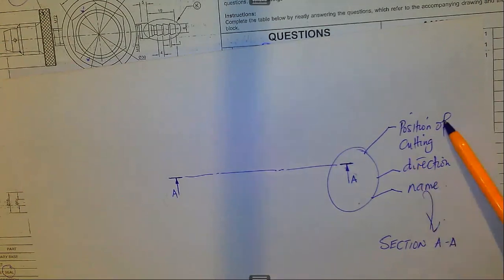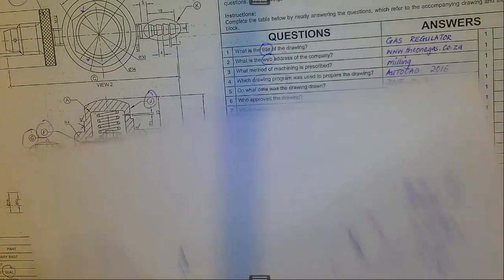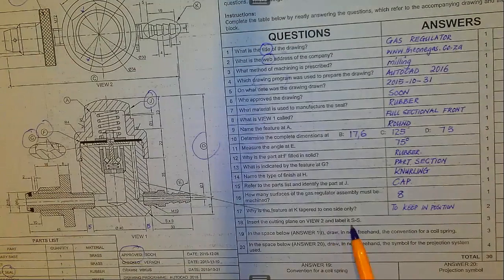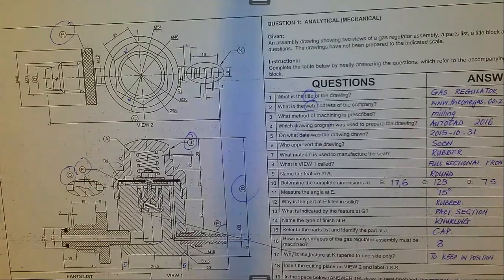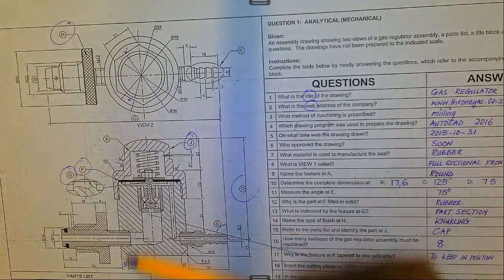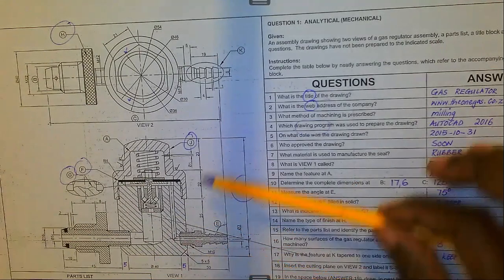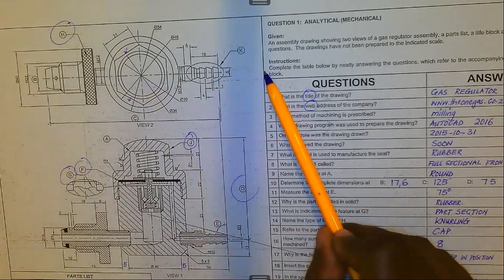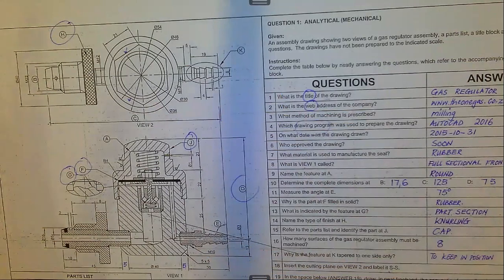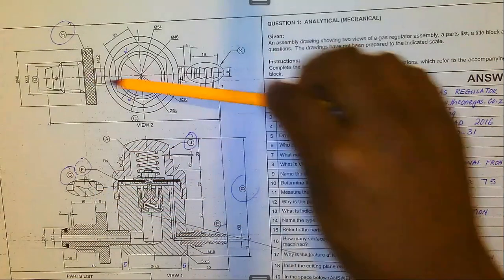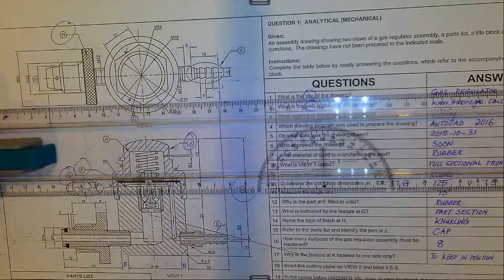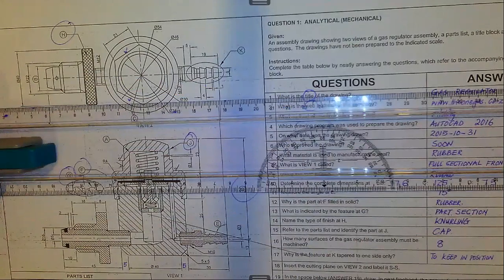So it gives us the position, it gives us the direction, and it gives us the name. In this case, we are given that information. We are supposed to label it SS. So what I'm going to do is position my cutting plane here. Remember, this is the resultant of the cutting plane having cut the top view. What we know, in third angle orthographic projection, for you to be able to see this, you need to expose something.